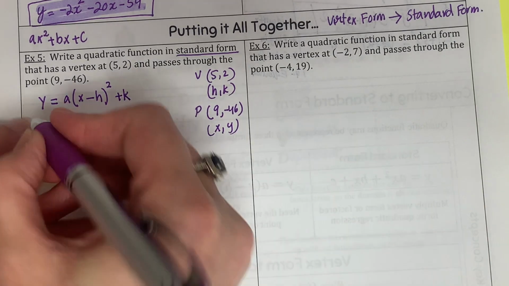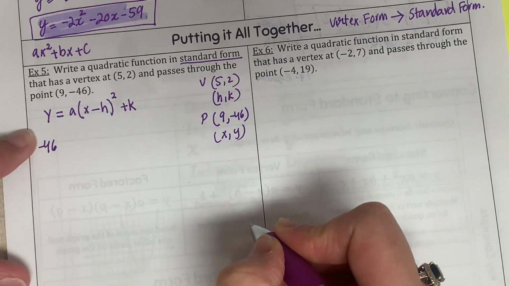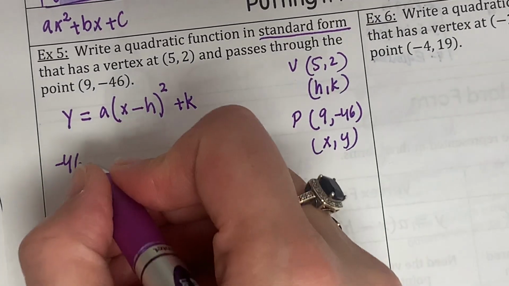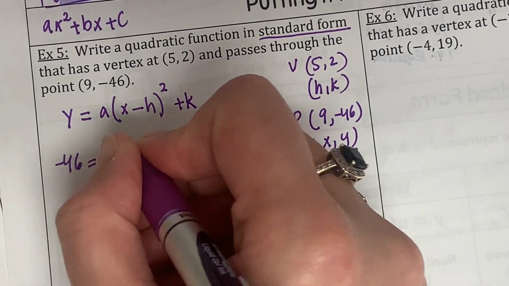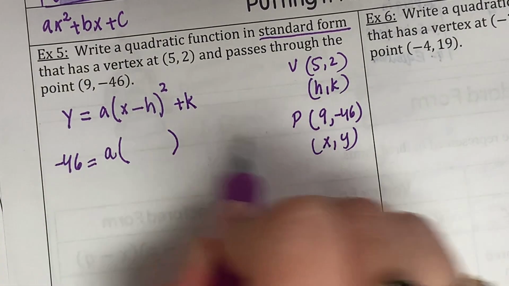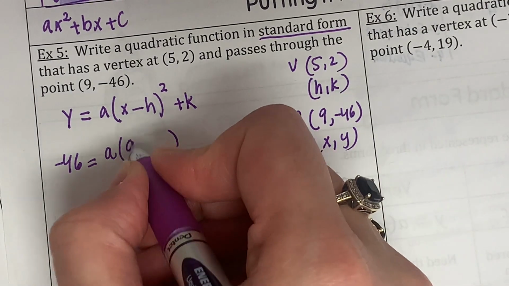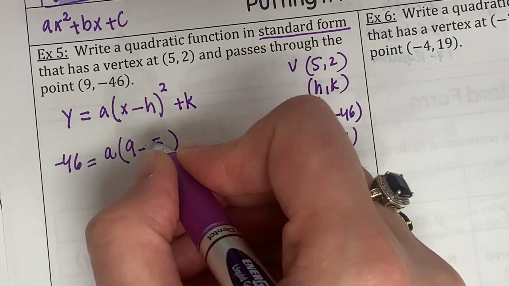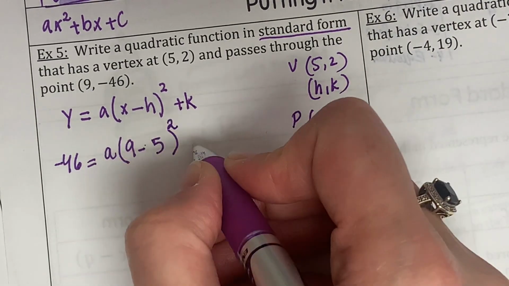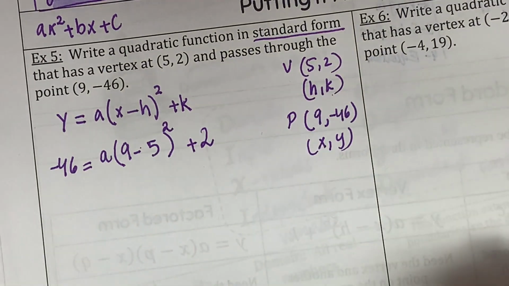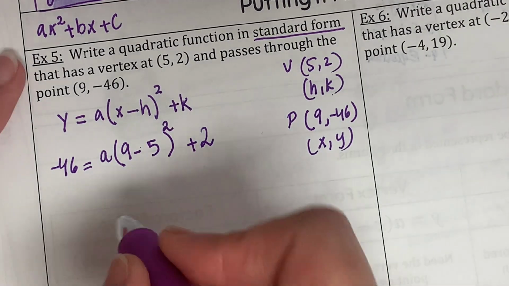So y is negative 46. I do not know a, so it needs to go like that. Then x minus h whole squared. So x is 9, minus, from the formula, h is positive 5. So I'm just going to leave it alone like that. A whole squared plus k, which is 2. So I plugged in all the numbers and carefully checked them. They are correct. All right, let's solve.